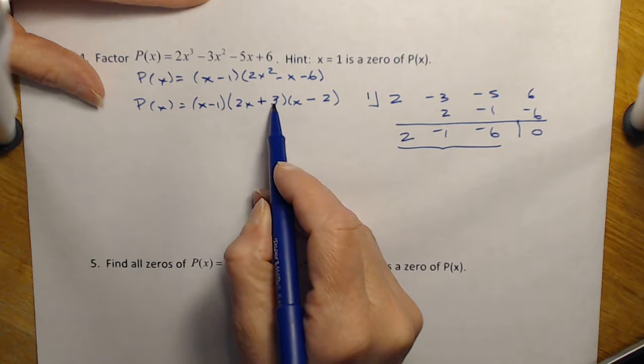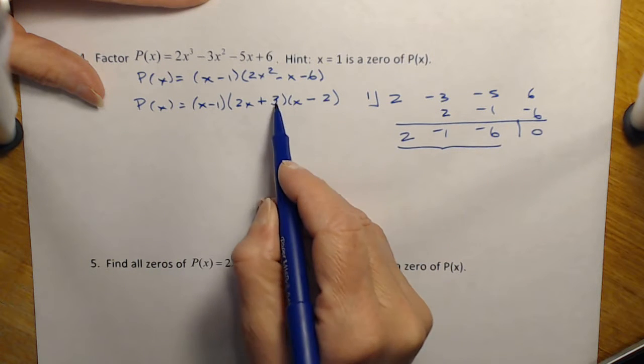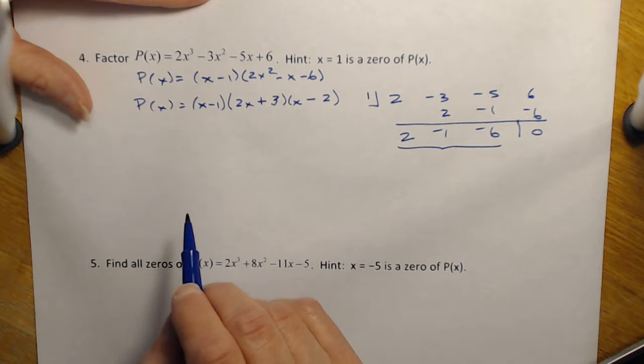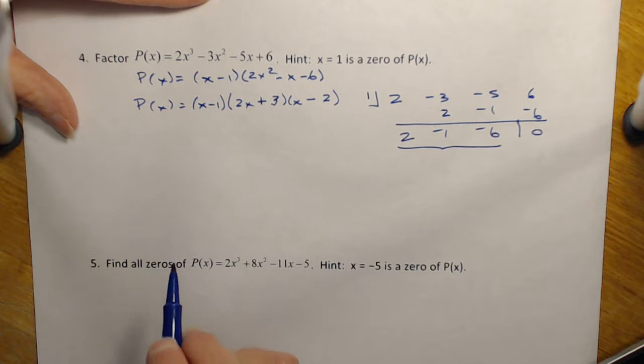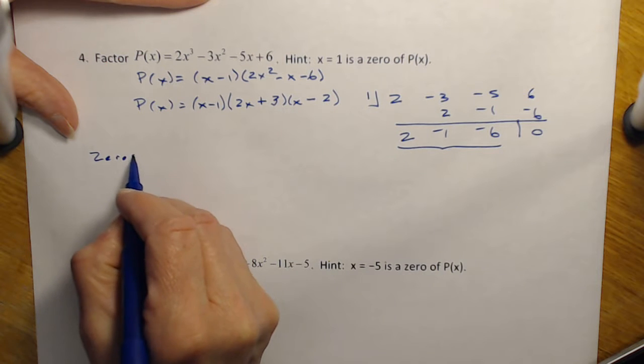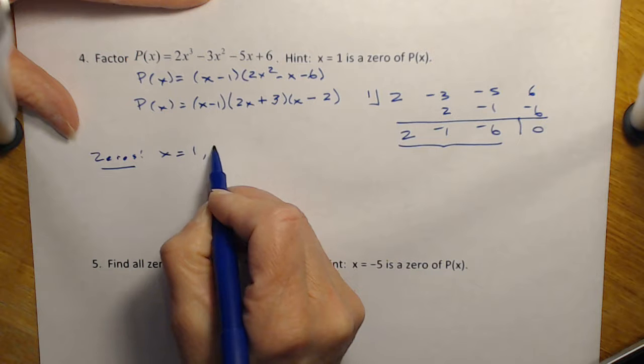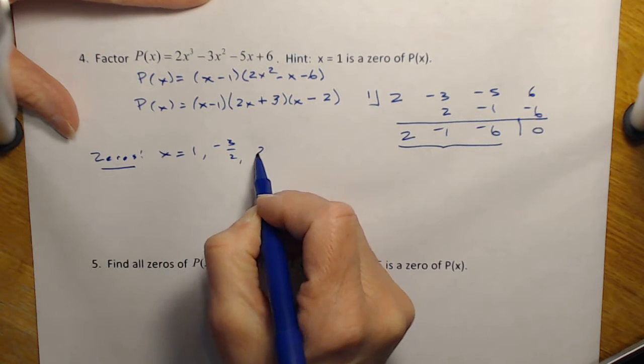So that's 2x squared, our outer and inner terms are negative 4x, positive 3x, which is negative 1x, and then negative 6. So these are the factors. Now it's not asked, but if we have the factors, we have the zeros. 1, this is 0 at negative 3 halves, and this is 0 at 2.